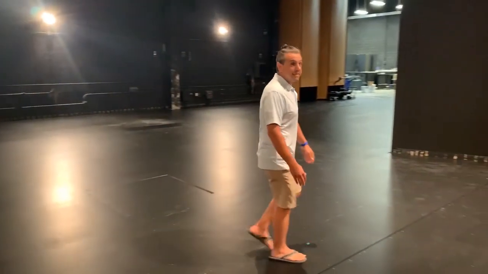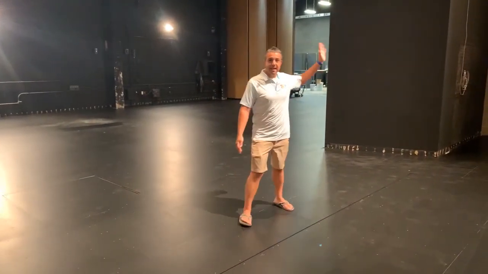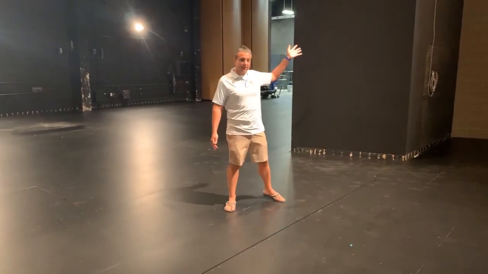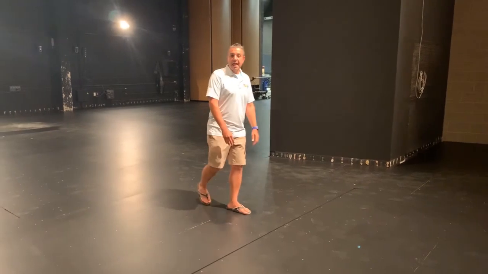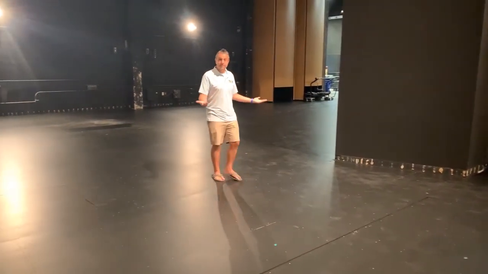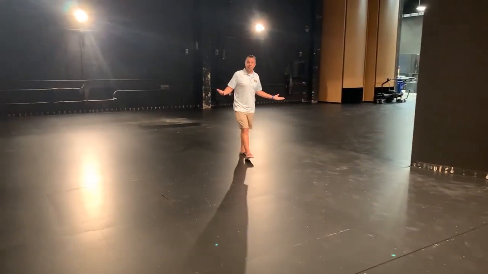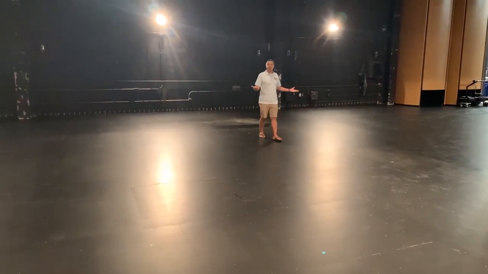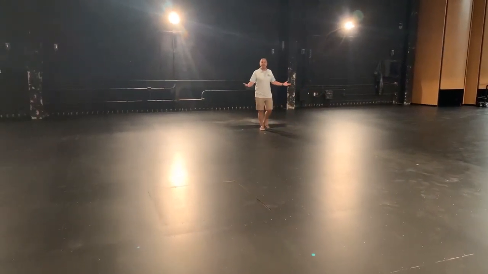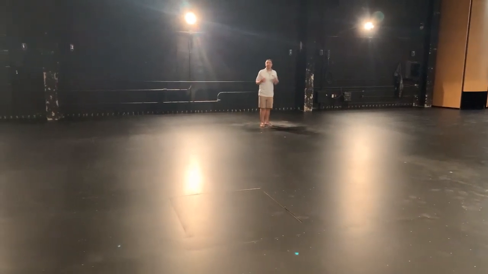If I go this way, I would be going stage left, because as the actor, my perspective is the left. So I am now standing downstage left. And if I back up, I'm going upstage. And at this point, I am at the mid-stage point. And now I would be at upstage left.